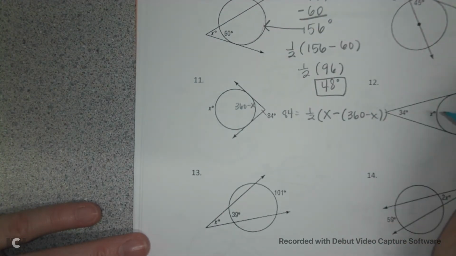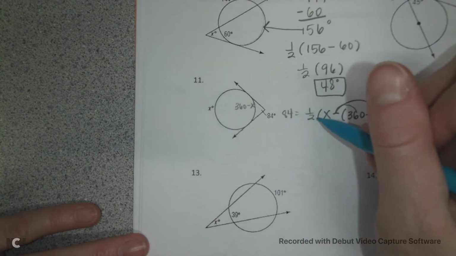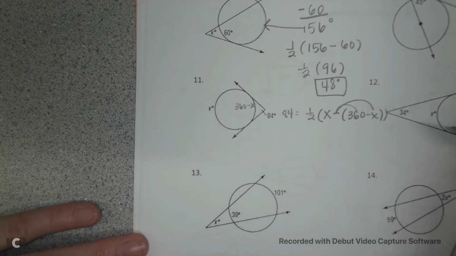This is where you want to use parentheses. The reason we want parentheses is because we have to distribute this negative to the 360 and the negative x. Again, we have this half. You can multiply by 2 or you can distribute that as well. It's up to you.